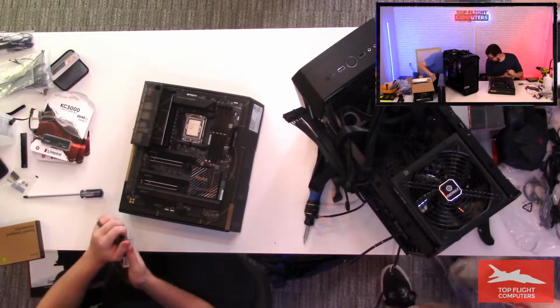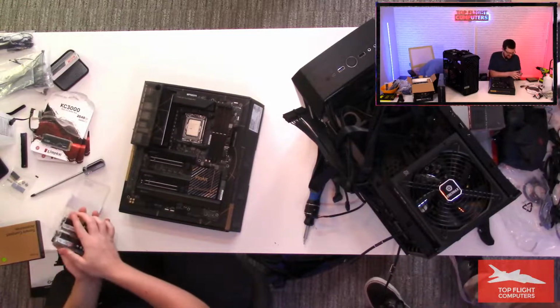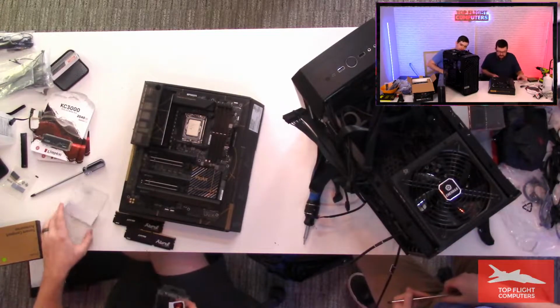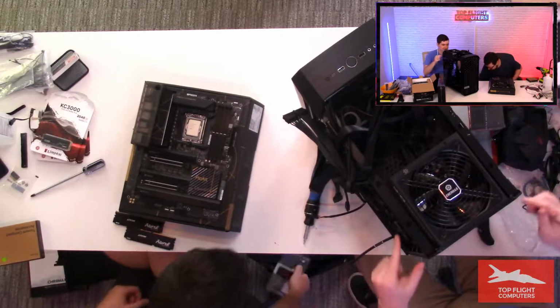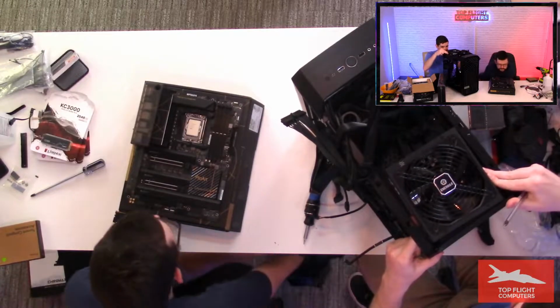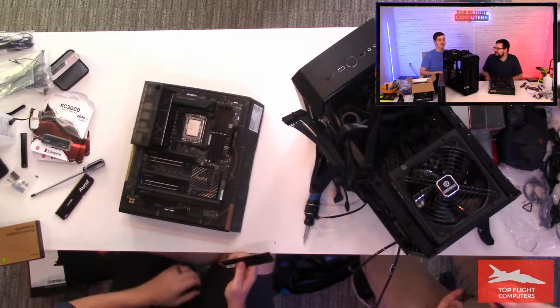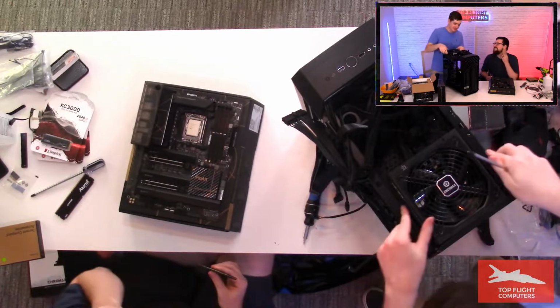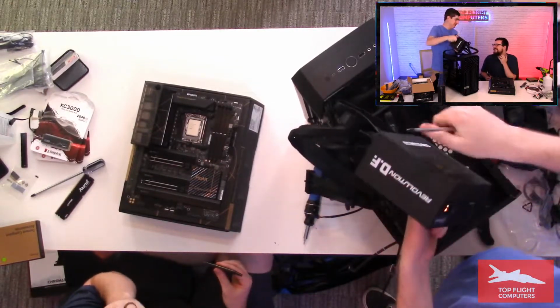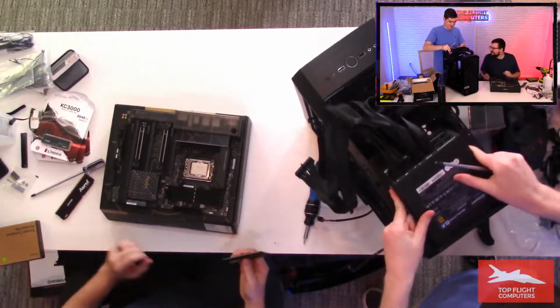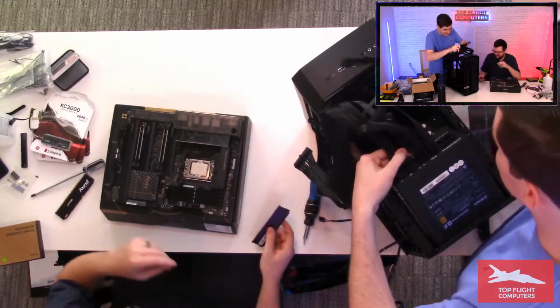Oh, come on. Pulling my screws. Cool. So the CPU is installed, but we got our cooler brackets already installed as well. Oh no. Wait. No, never mind. It was correct and I flipped it wrong. I'm having a moment. These screws don't line up with the holes.